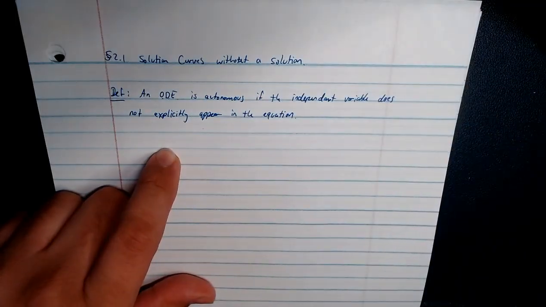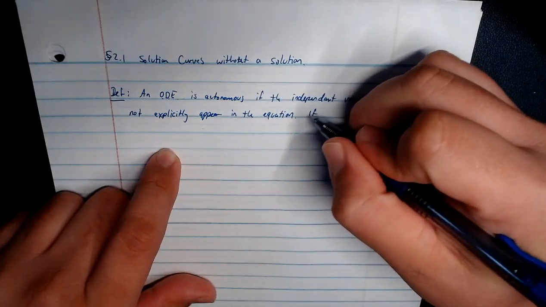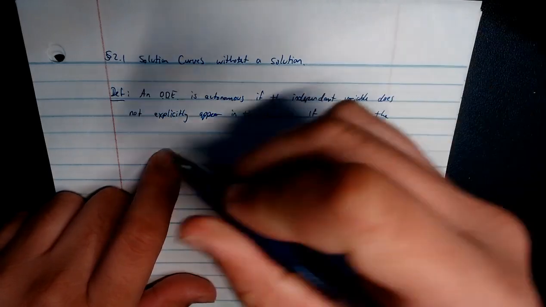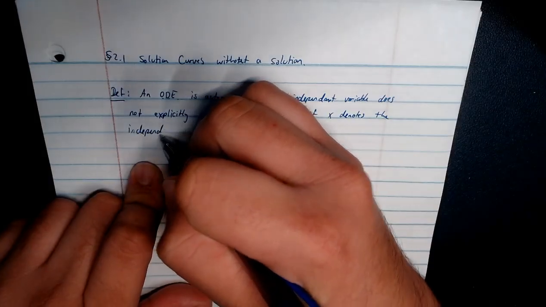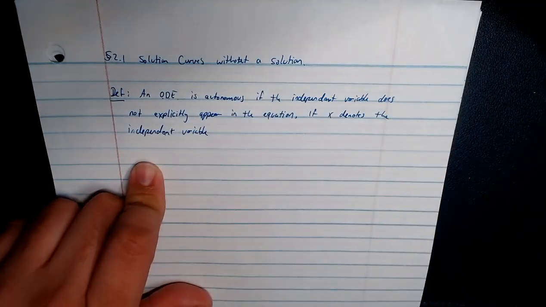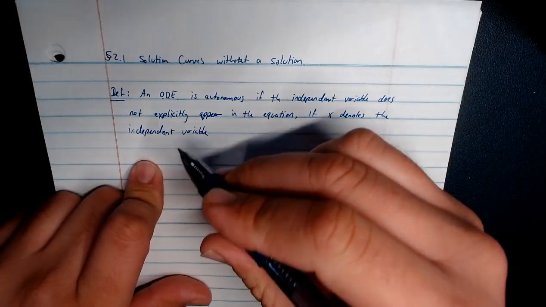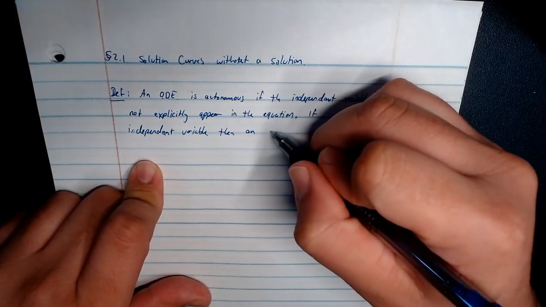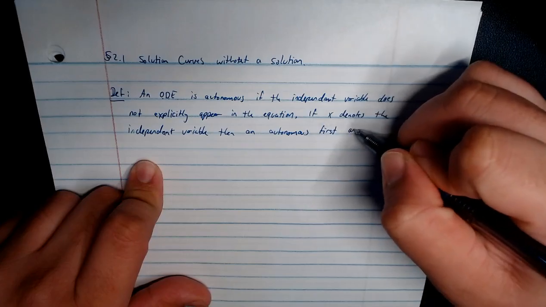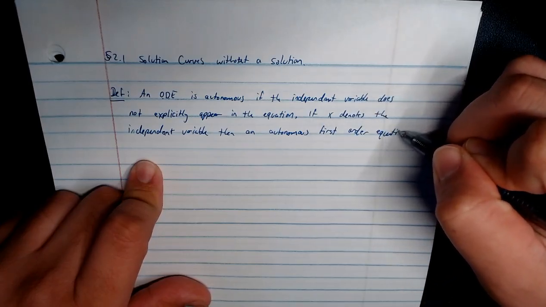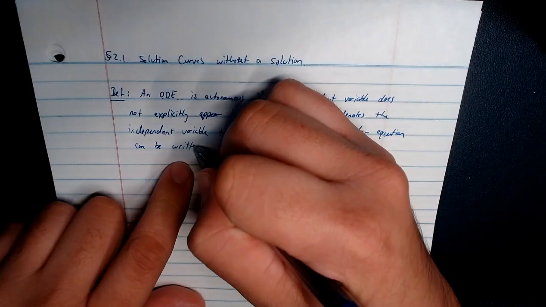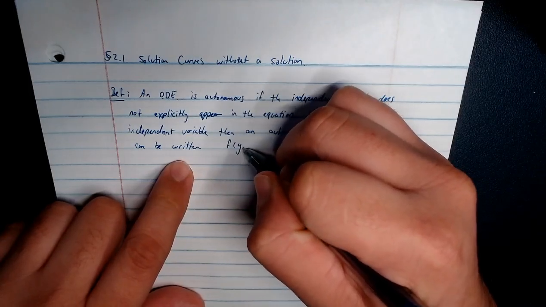Okay. If x denotes the independent variable, and of course it can be other variables, but we'll use x as the example here, then an autonomous first order equation can be written f of y and y prime.